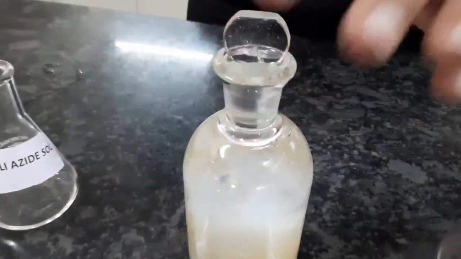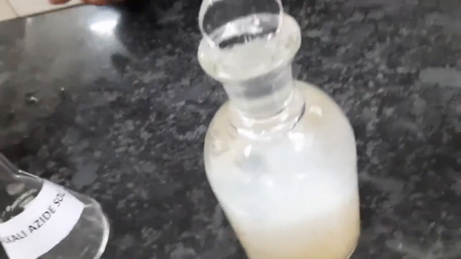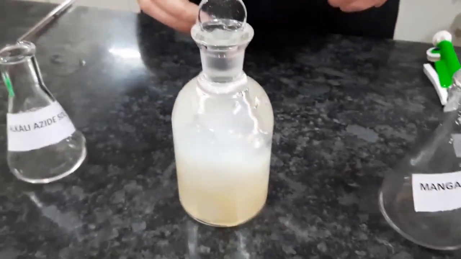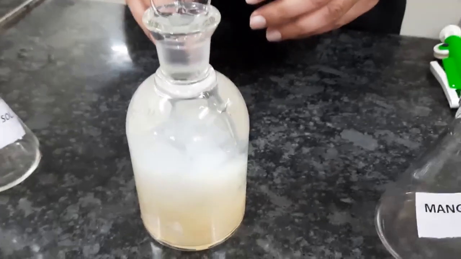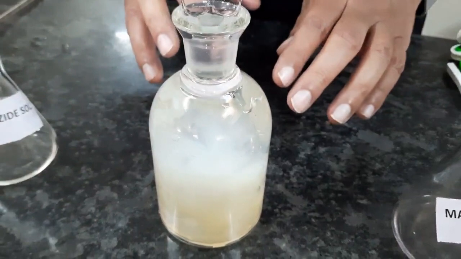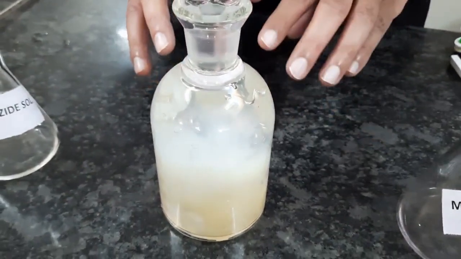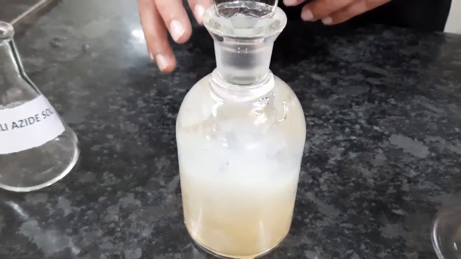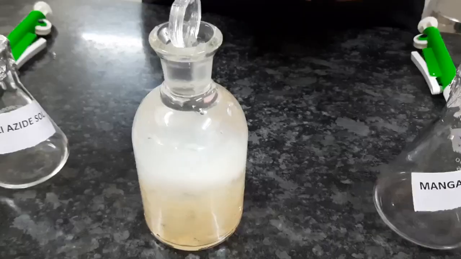Stopper it, and allow this precipitate to settle down in the dark, or it can be kept as it is, and see that the precipitate settles down to half of the BOD bottle, and then the next acidification procedure can be carried out.